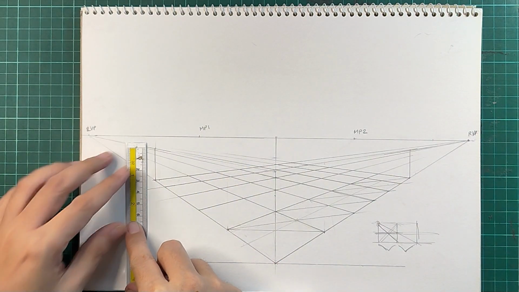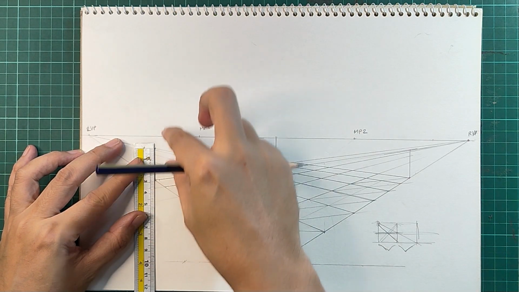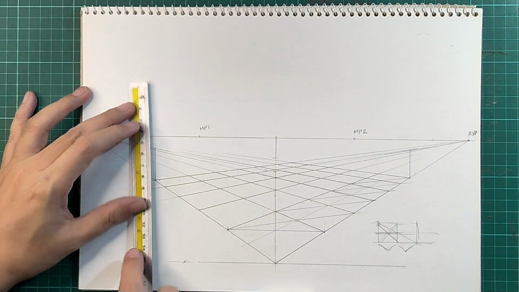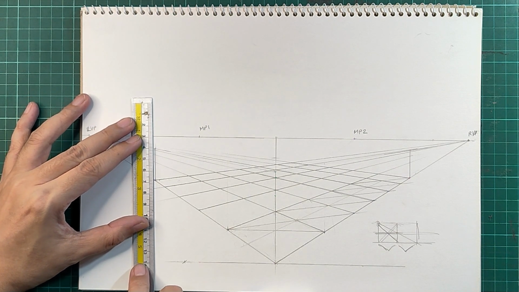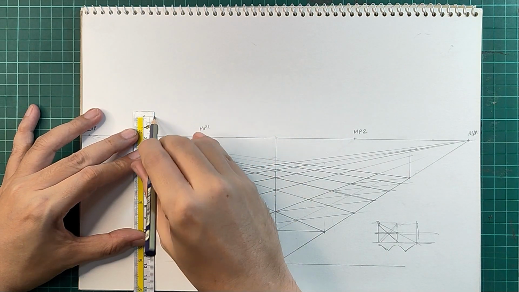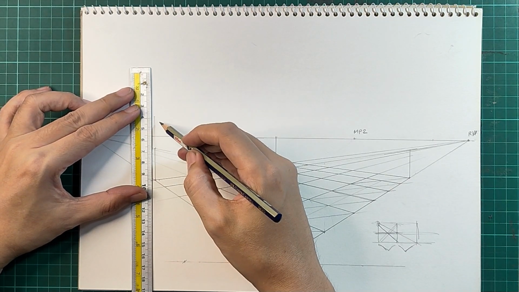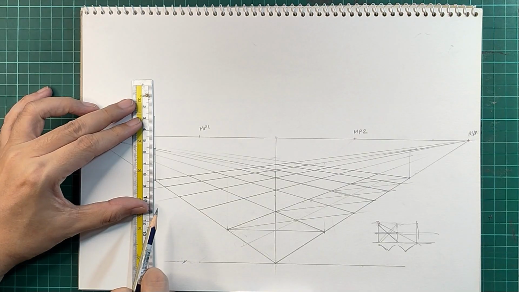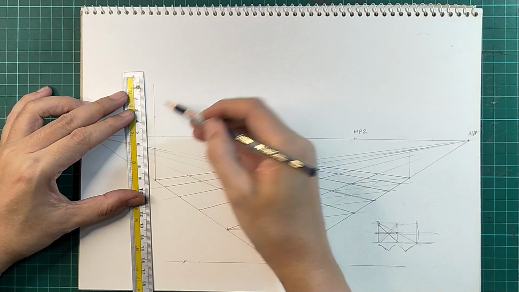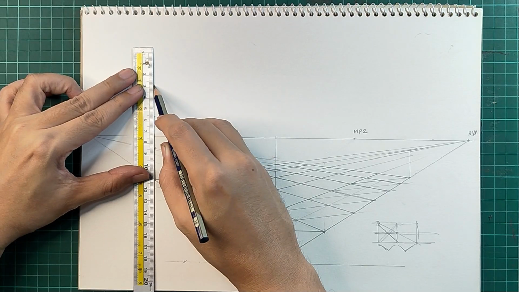Let's measure this as 28. So I'm just going to build the wall and make that 4 meters high. So 28, I'm going to make that 56. That's a times 2. And then I'm just going to add another 28. And one more 28. And it's around there.